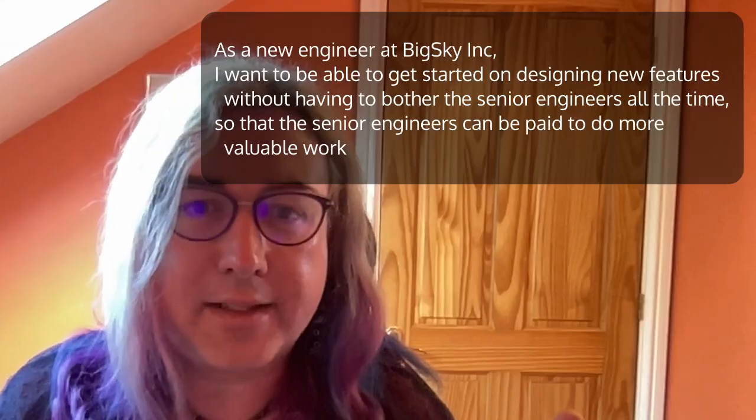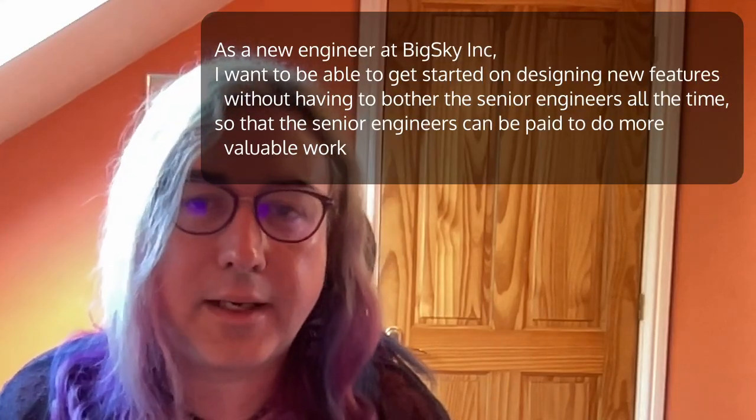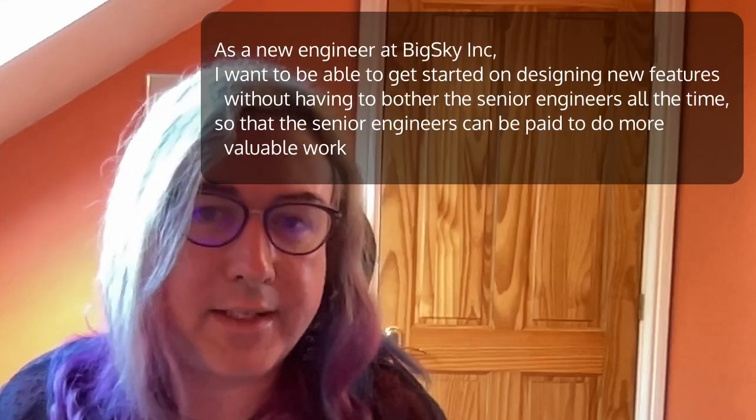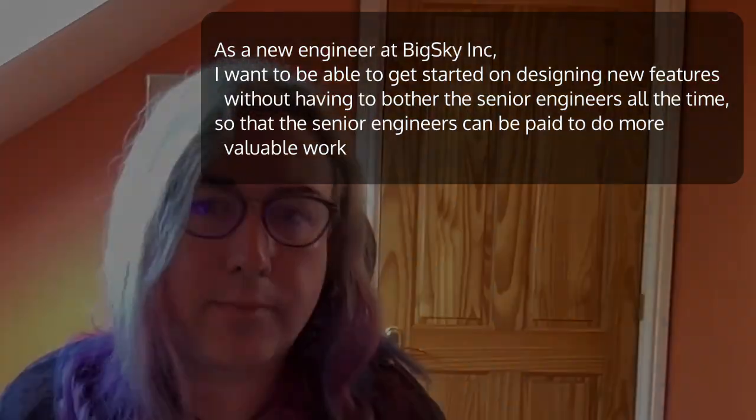As a new engineer at Big Sky Inc., I want to be able to get started on designing new features without having to bother the senior engineers all the time, so that the senior engineers can be paid to do more valuable work. The answer to this, of course, is documentation. Documentation can feel like a massive burden and something that no one on the team wants to do, especially if it's been left too late in the process. But without documentation, you'll likely end up wasting huge amounts of valuable time and resources repeating yourselves or digging around for clues in the future, when a decision or a specification has been forgotten.